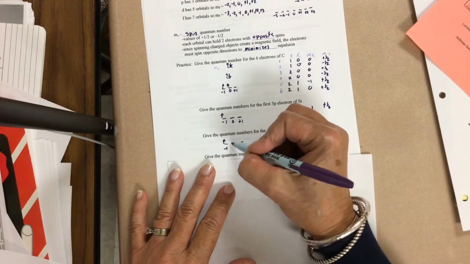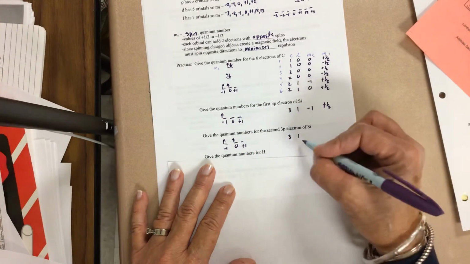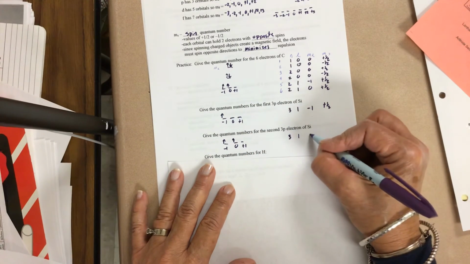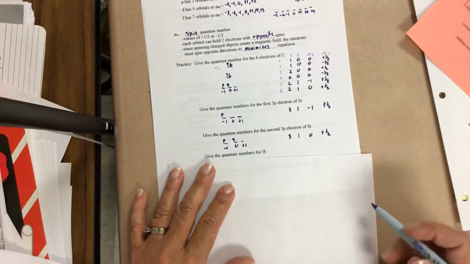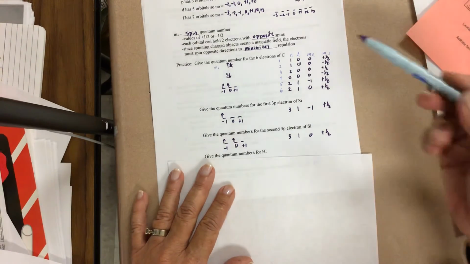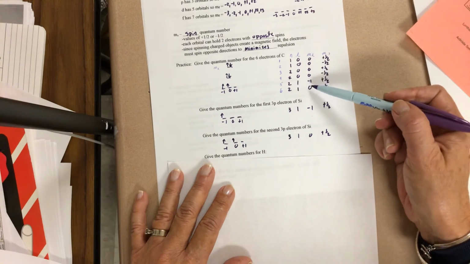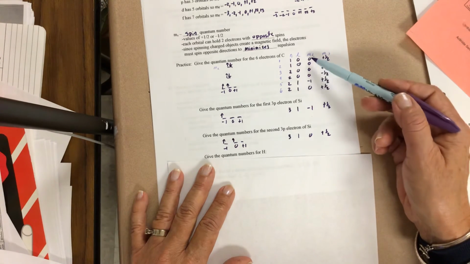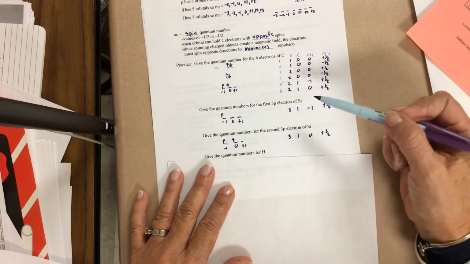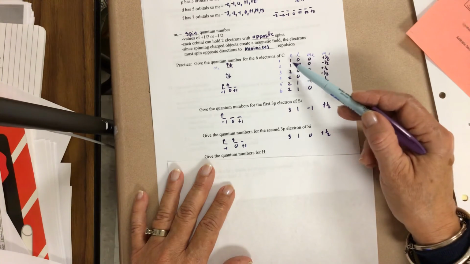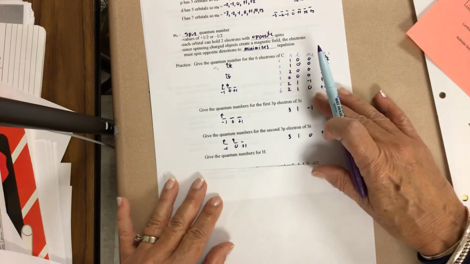So it is in the 0, so its M sub L is 0, and it's pointing up, so it is a +1/2. Okay? So keep in mind, once again, your M sub L must have a plus or minus unless it is in the 0, and your M sub S always must have a plus or minus. You don't give plus or minuses to your N or your L.